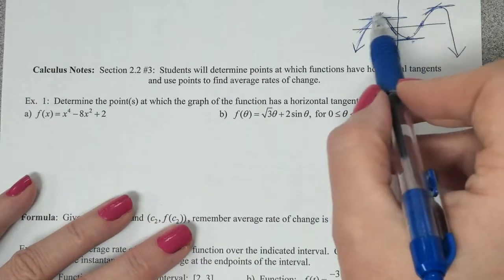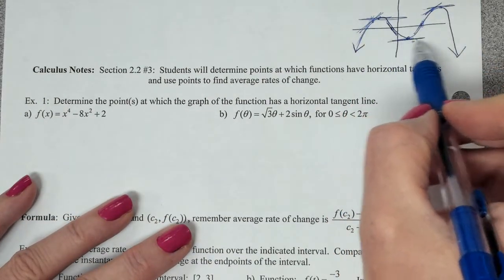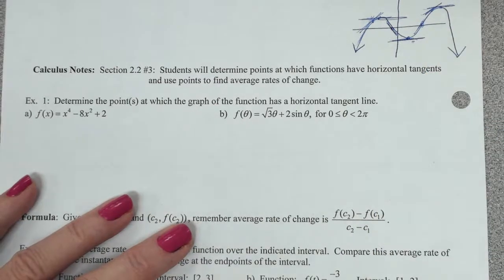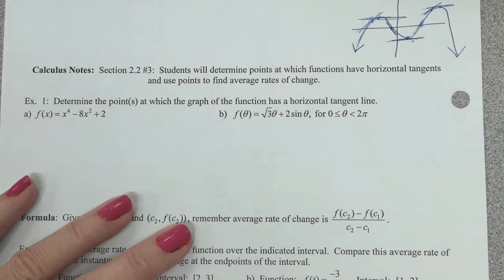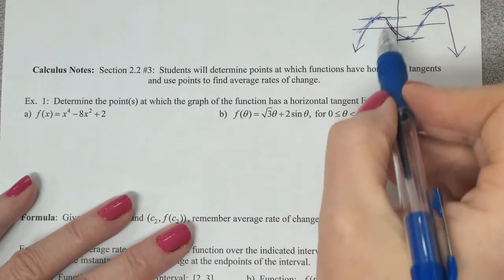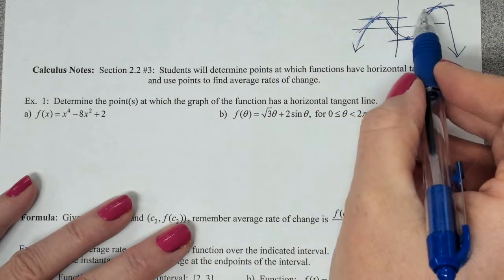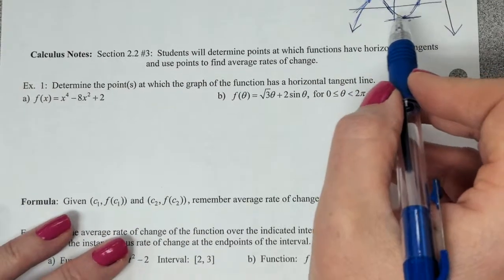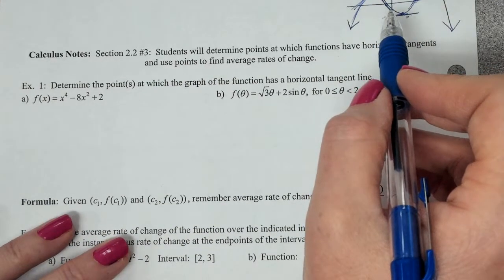So what would we do to find where we have these horizontal tangent lines? We would like to know the x value that causes it to happen. That's what we're trying to do. We're trying to find what is the x that makes us have a horizontal tangent. Any ideas on how we could figure that out? What's the slope at all these horizontal tangents? What is something we do to find slope with the functions?